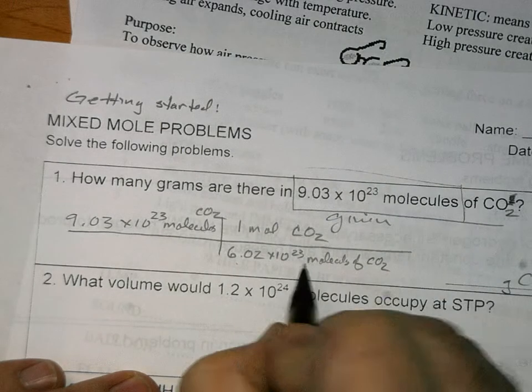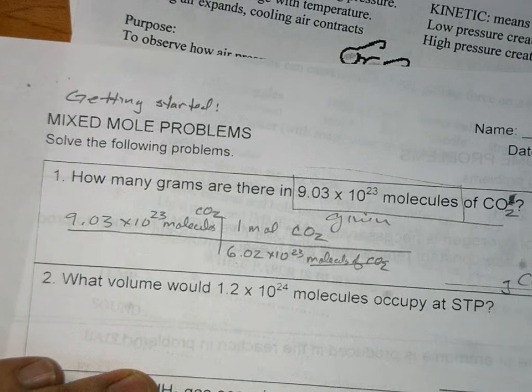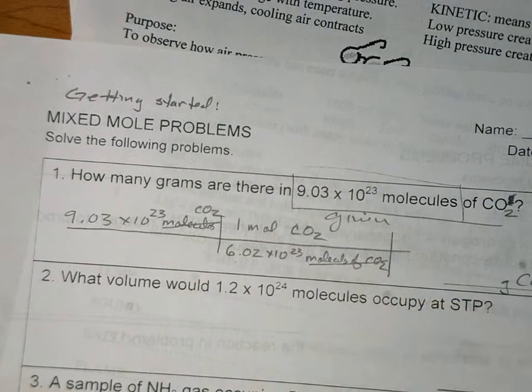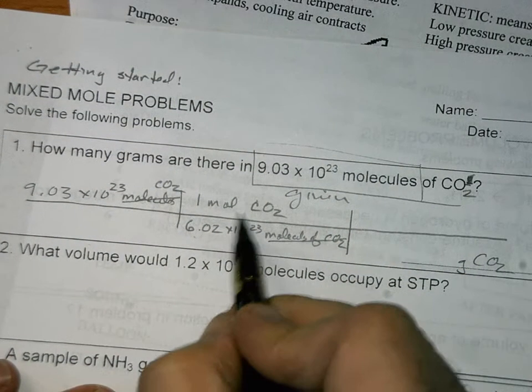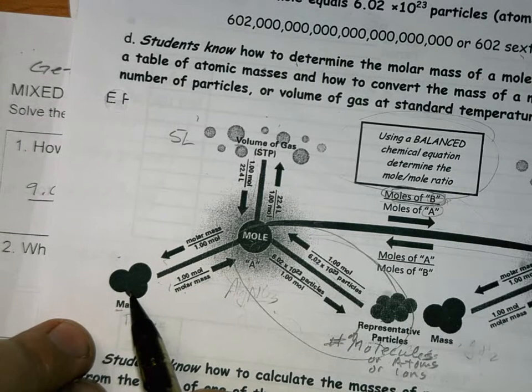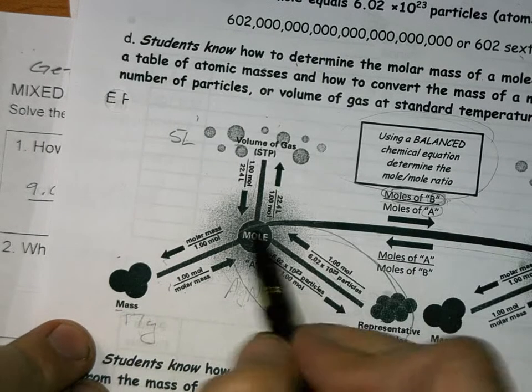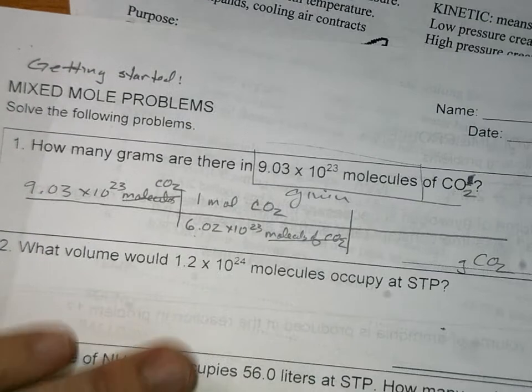And we can cancel out number of molecules with number of molecules. I'll show you the canceling out in just a moment because it's a little bit easier than it looks. So now what we've done is we've gone to moles, but we need to go to the next step. We need to go from moles to grams, because that's what this problem was asking, and we do that by multiplying by the molar mass of CO2.